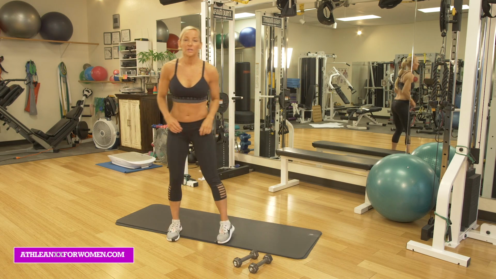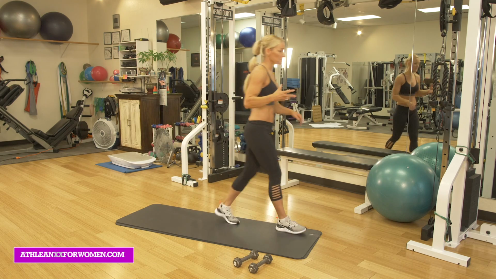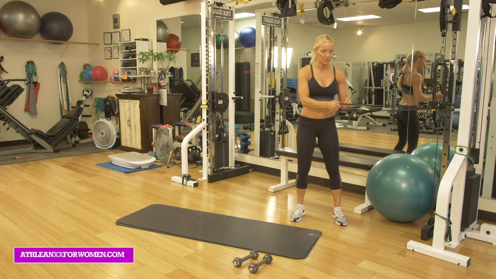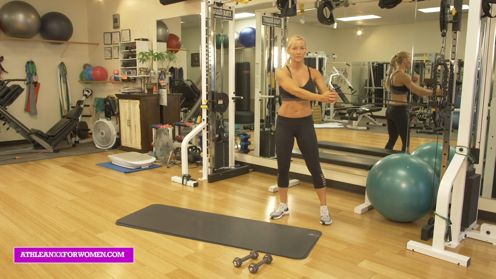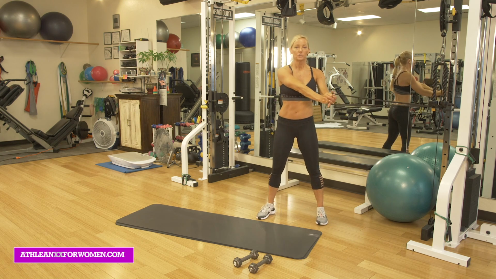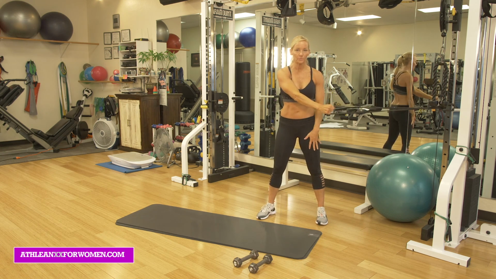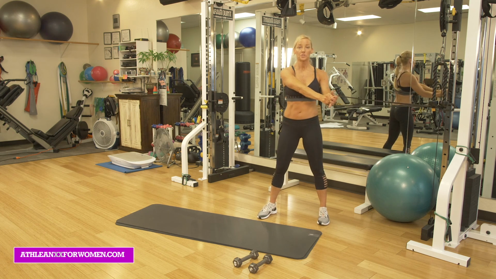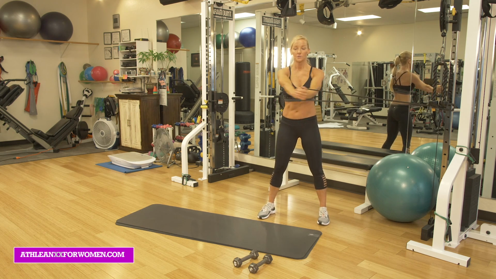Okay, so next we're gonna go into sledgehammer swing. So this is gonna be another rotational exercise. So you're gonna be doing the same thing with the band. You're just gonna hold it. And what we're gonna do, you just wanna make sure your feet are firmly on the ground. We're gonna grip the band with both hands, and we're gonna just rotate away from the body. So we're just gonna rotate away, come back to start.